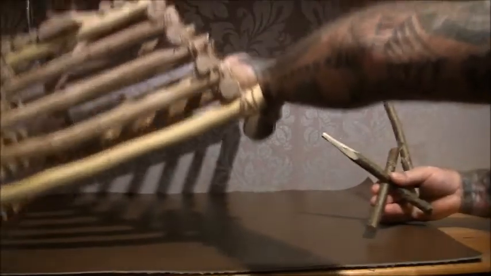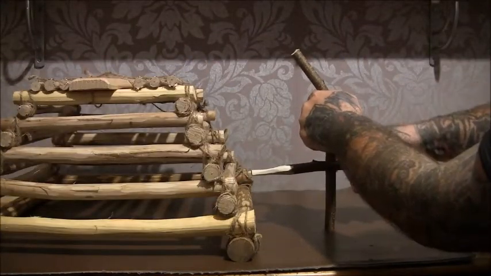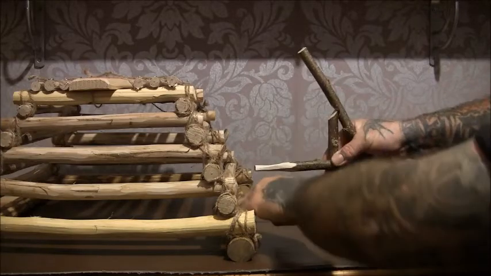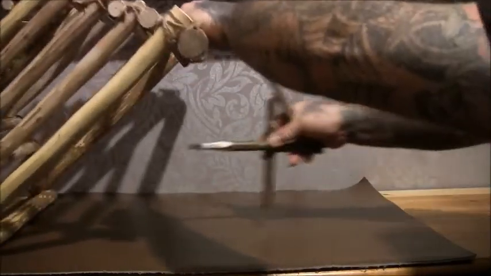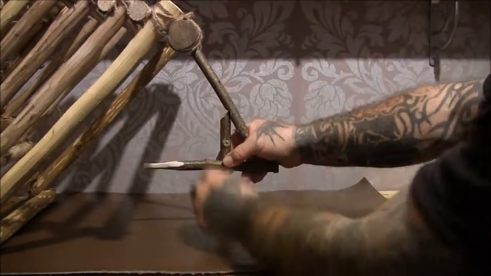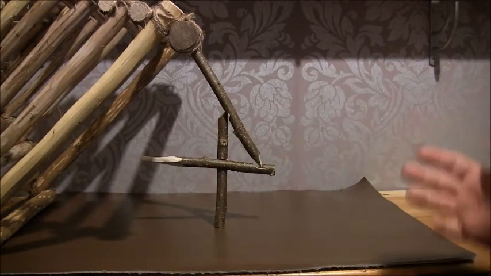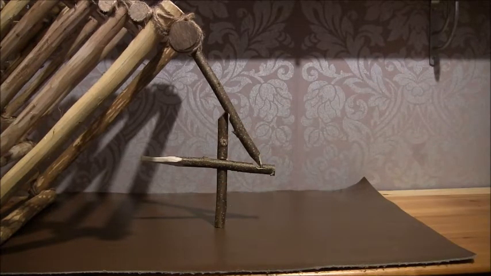That's one good thing about it. Like I said, this is just your classic figure four, the one you would see in nearly all survival books. Setting, very easy.